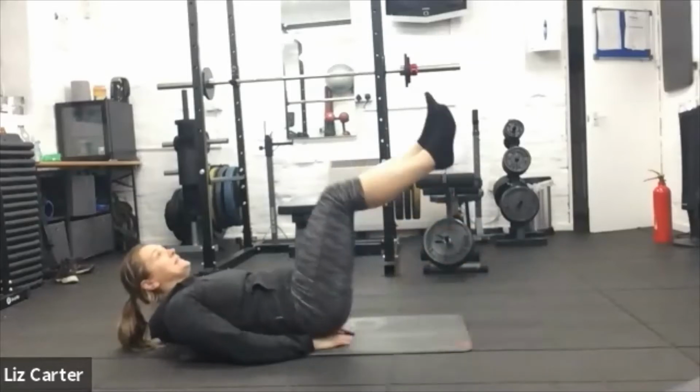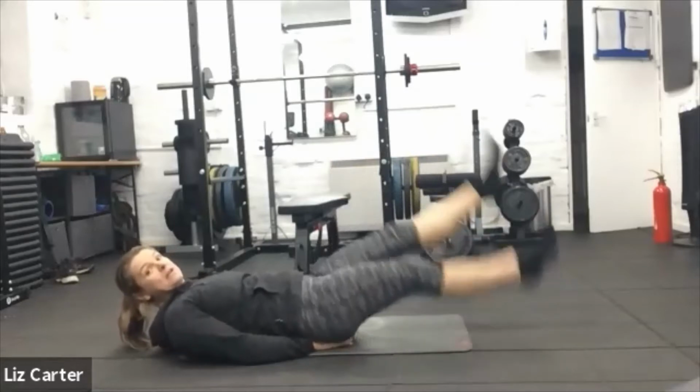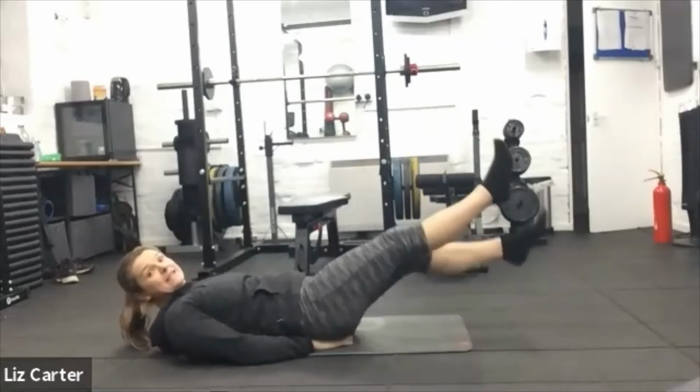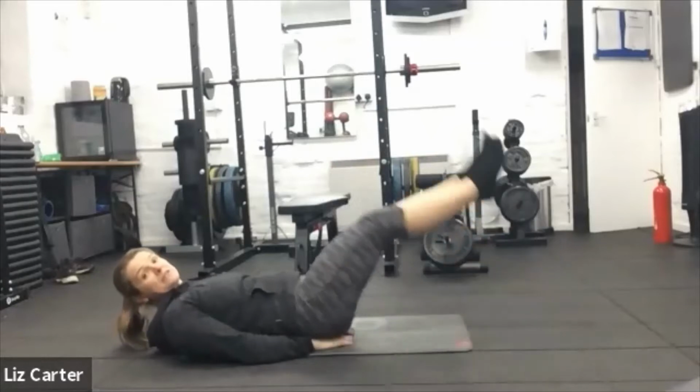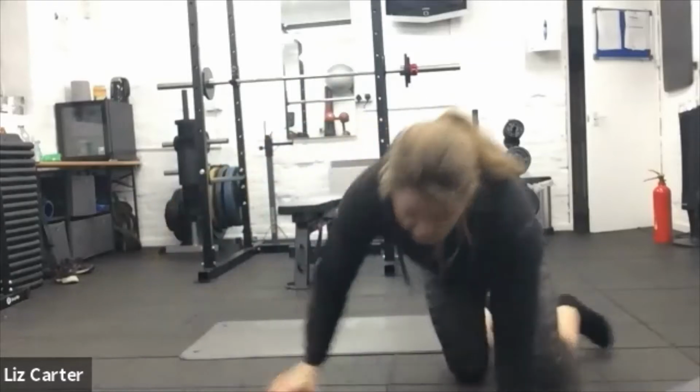Ideally, as long as you can keep your back relatively flat on the floor, abs tight, you're going to try and flutter for 60 seconds. If you need to rest, come up and go again. Brilliant. So that's your first exercise.